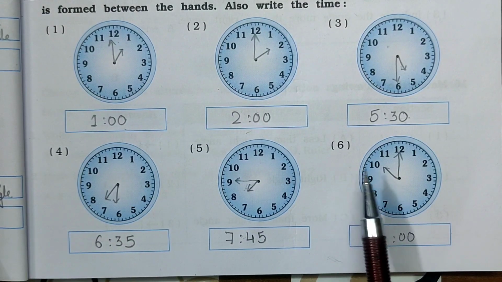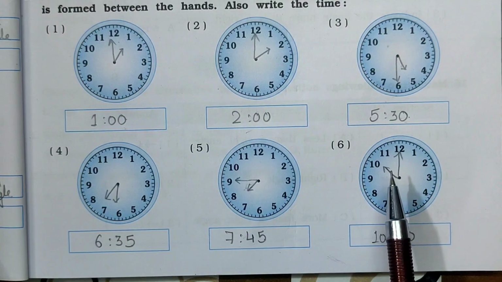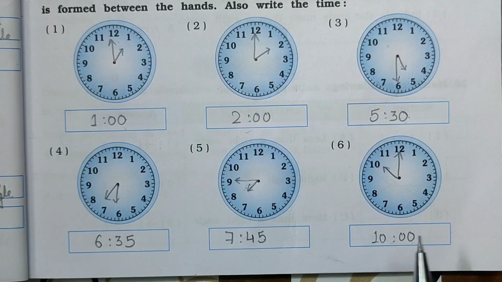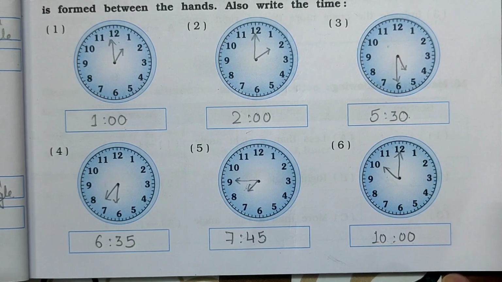Now see the sixth one. Hour hand is on 10 and minute hand is on 12. Time is 10 o'clock. It also shows less than a right angle.